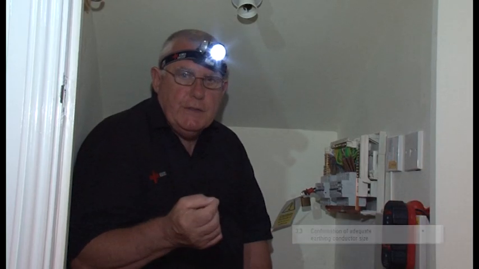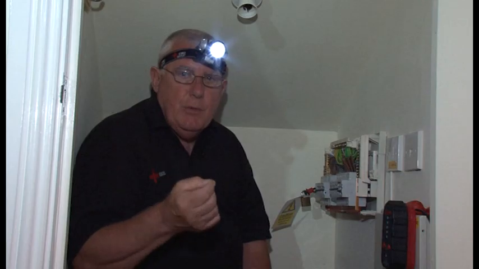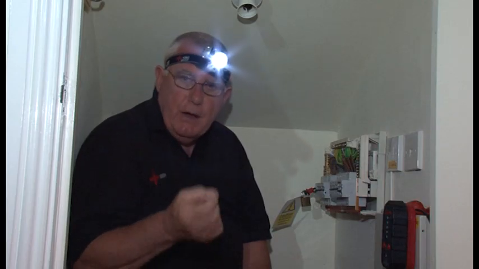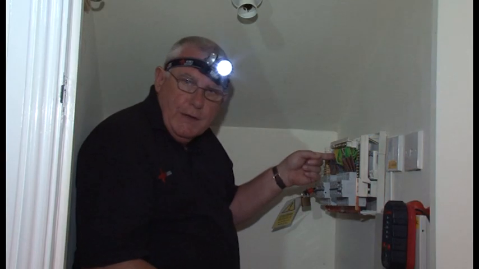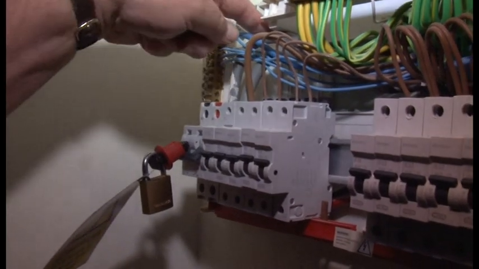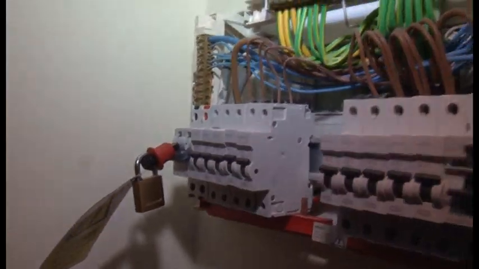Next, we have confirmation of adequate earthing conductor size. Well, as with most installations, it looks to me that the cable has been selected rather than calculated, because we've got a 16mm squared earthing conductor and the meter tails which are 25mm squared.